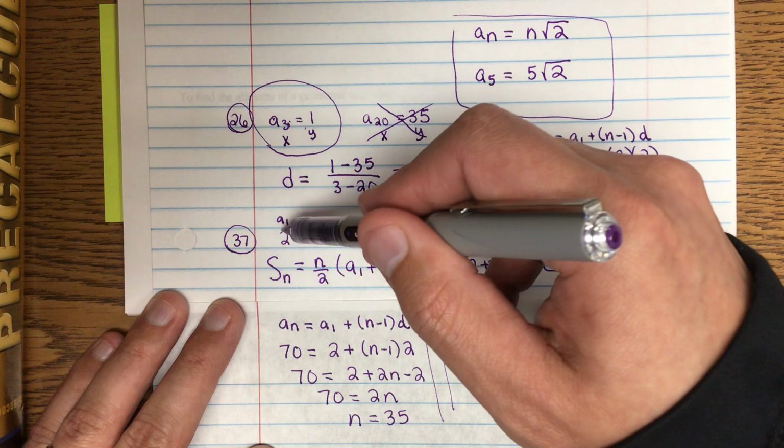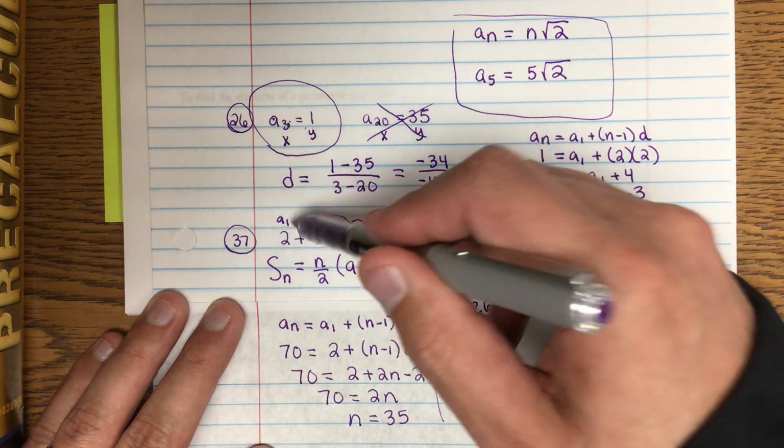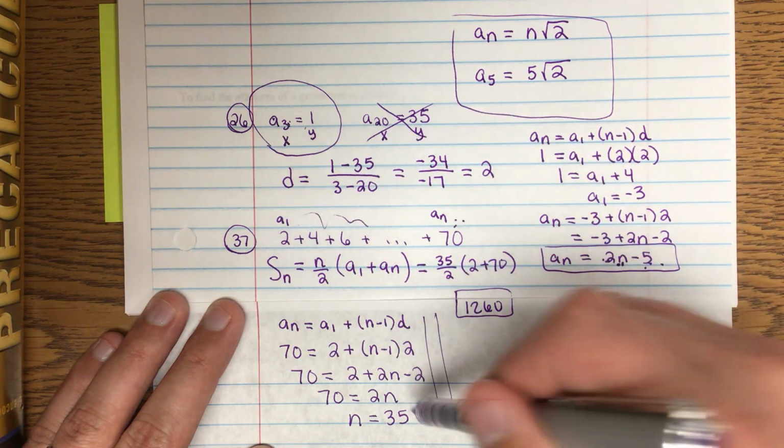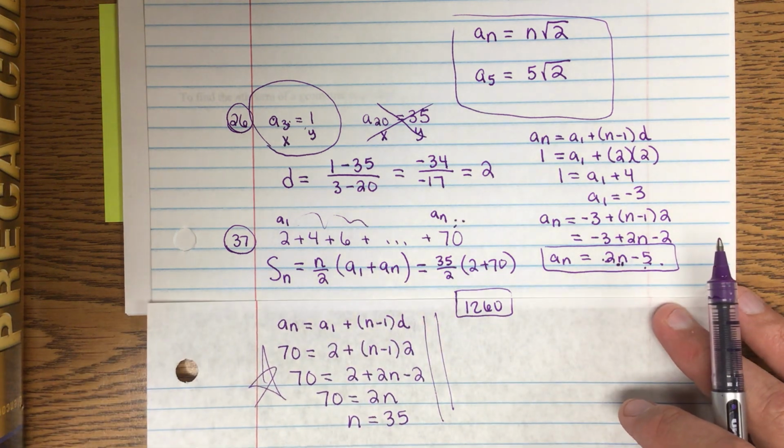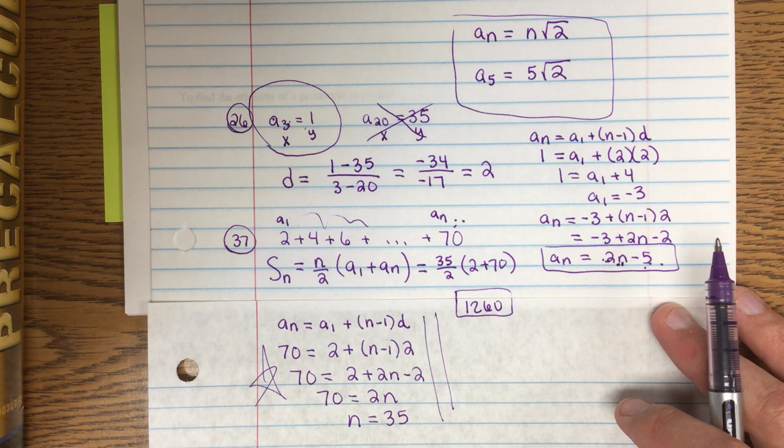Now, another way that you could get that 35 without showing a lot of work here is they're counting by 2s. They started at 2, 70 divided by 2 is just 35, but that doesn't always work. This is a surefire way to help you get the n value every time. And that should be enough to get you started here.